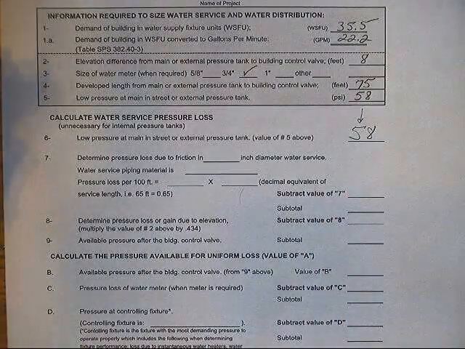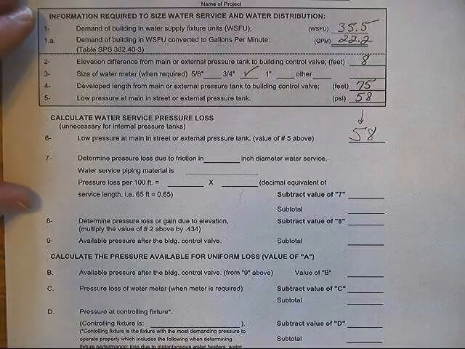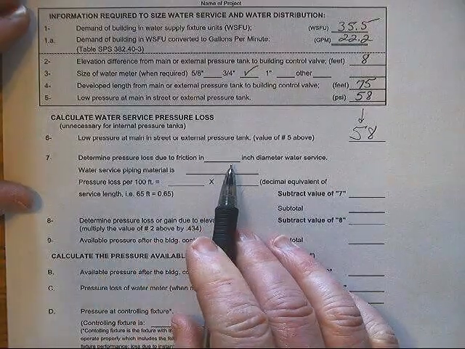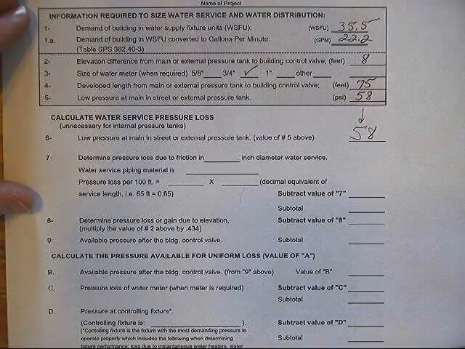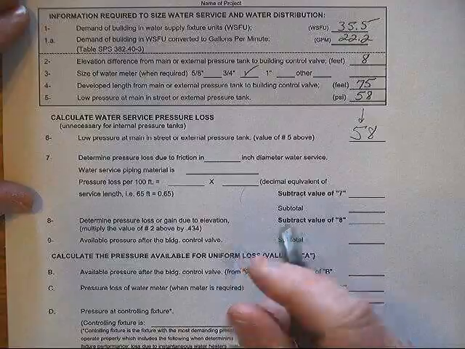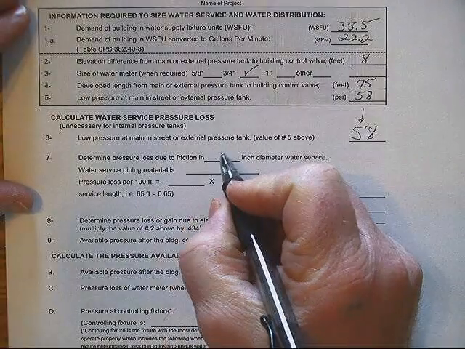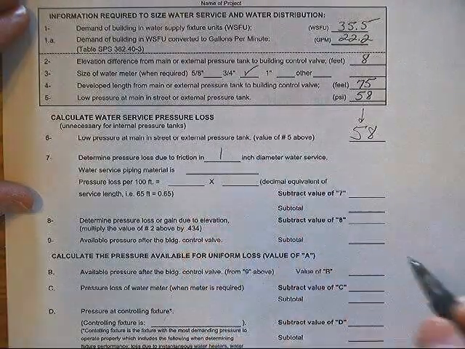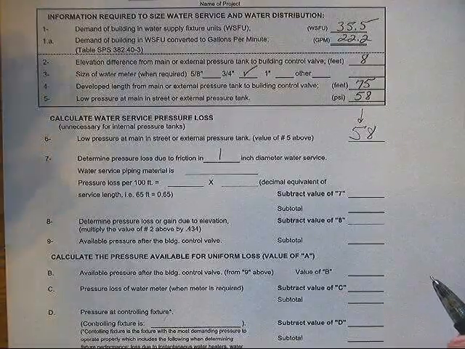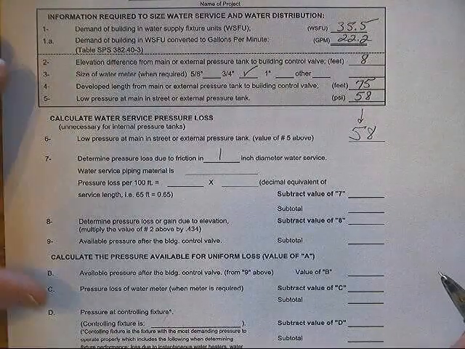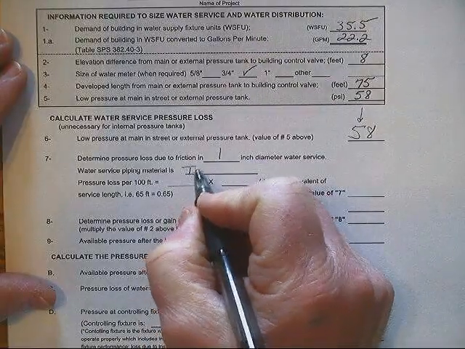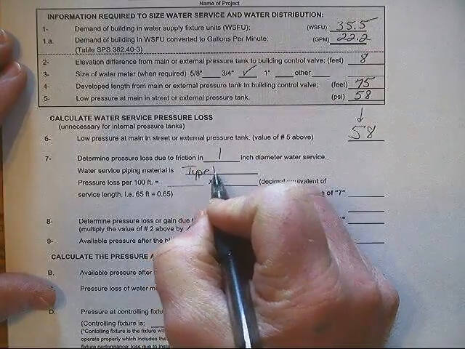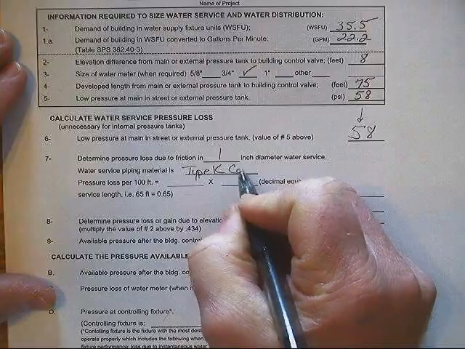psi. The next step is to determine the pressure loss due to friction in a given or a selected diameter water service. For this example, we will go with a 1-inch diameter water service, and the material we will use for this particular project will be type K copper.